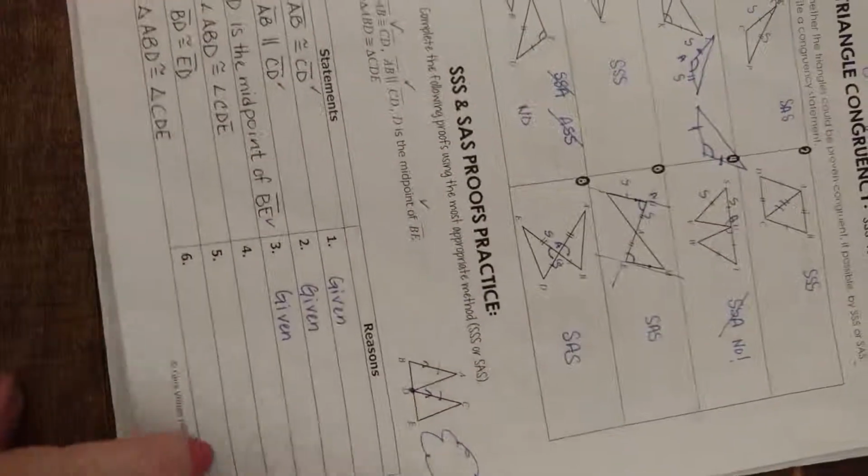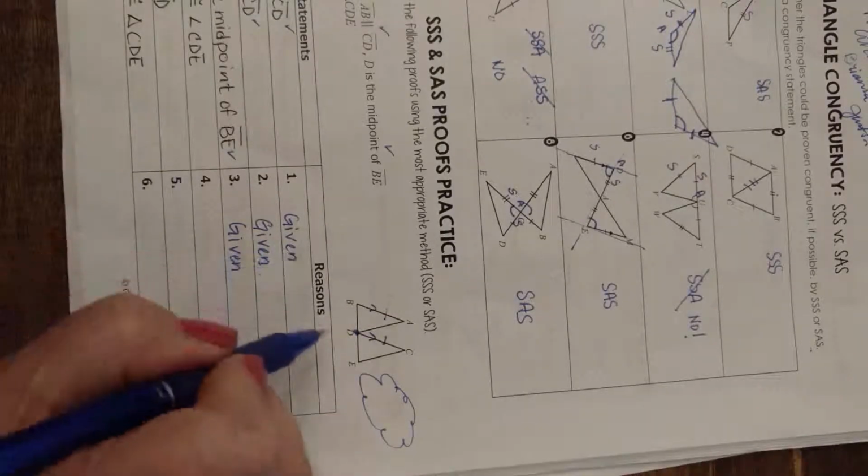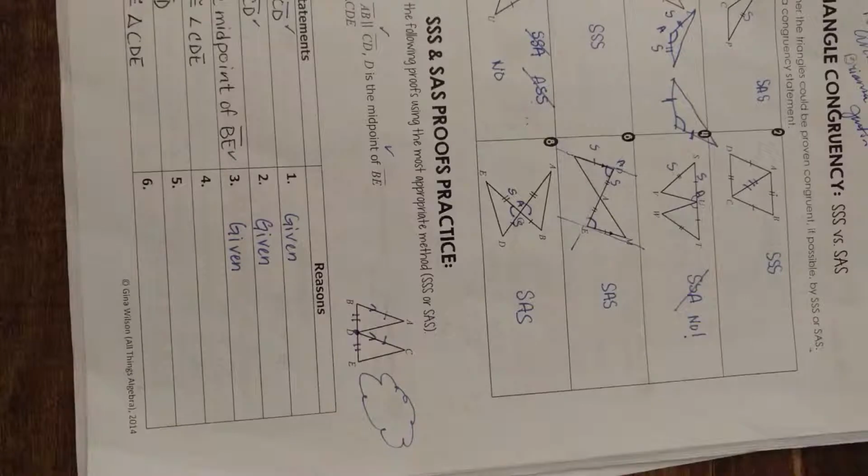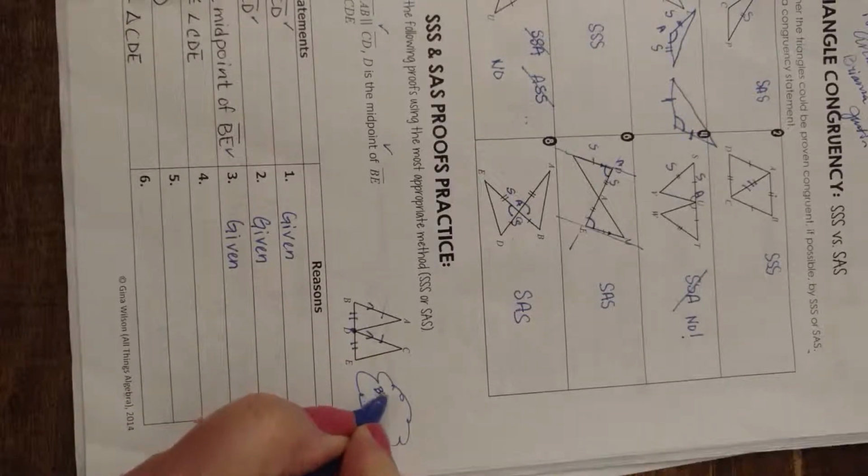Now, I'm going to do a little thought bubble here because I want to save some information till later. So if D is the midpoint, that means it's in the middle of B and E. And if it's in the middle, it makes these two pieces equal or congruent to each other. That's what's going to show up over here. So I'm going to thought bubble that, and I'm going to say segment BD is congruent to segment DE because D is a midpoint. So I'm just making myself a little note so I don't forget by the time I get back over here.